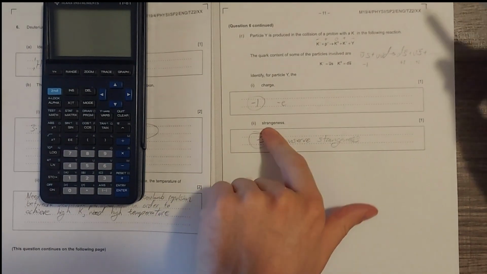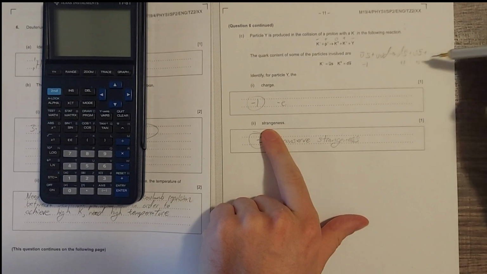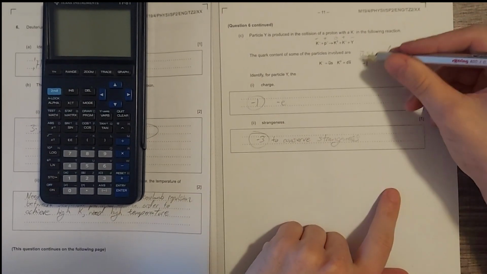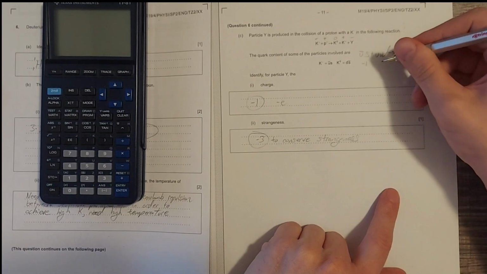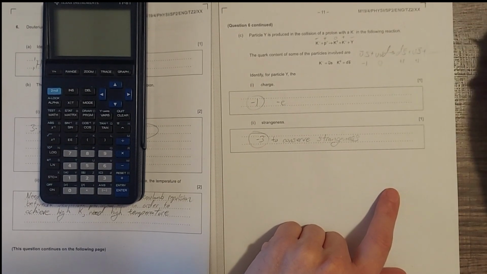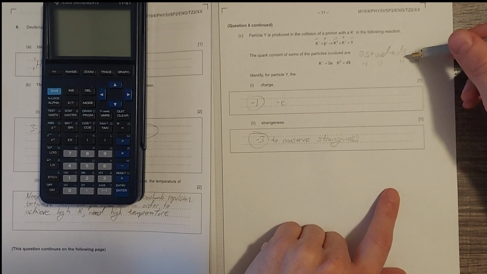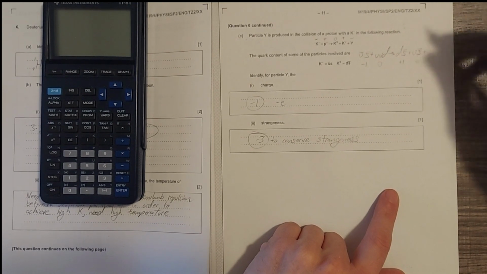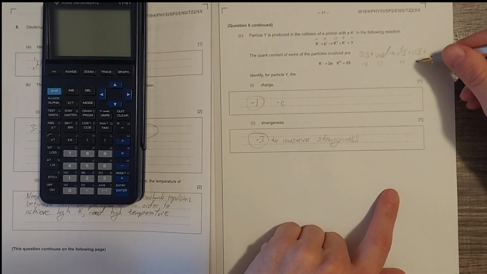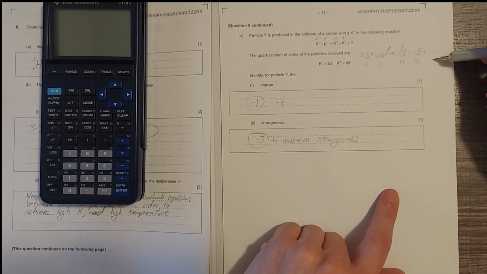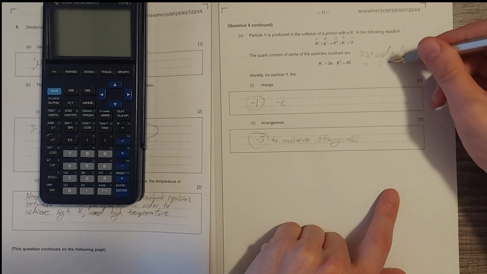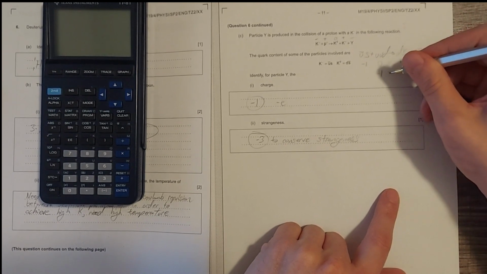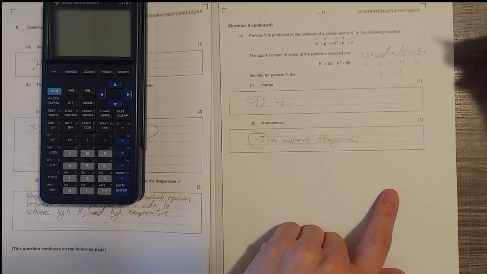Now, we also want to identify the strangeness for this particle. So that's what I was doing here. The strangeness here is -1. A strange quark has a strangeness of -1. Here, there's no strange quark, so there's no strangeness. This has a strangeness of +1 because it's an anti-strange quark. This has a strangeness of +1 because it's an anti-strange quark. So here, I need to have -1 is equal to -1 in order to conserve strangeness.